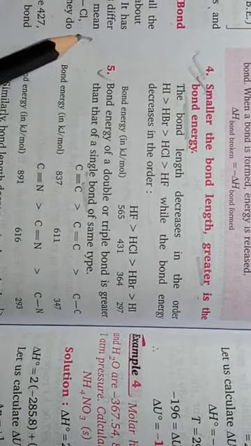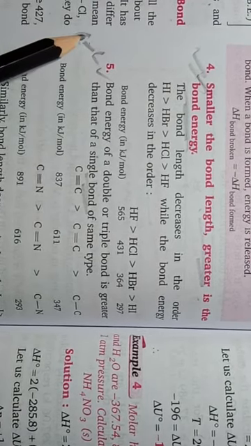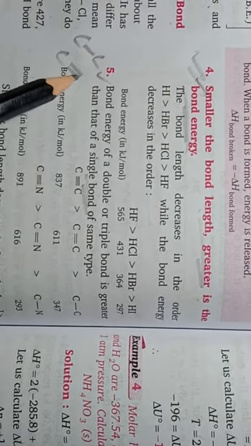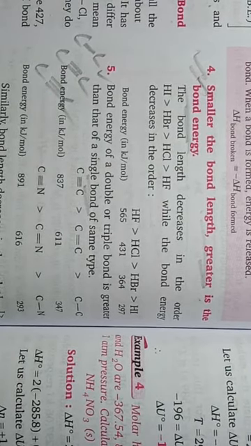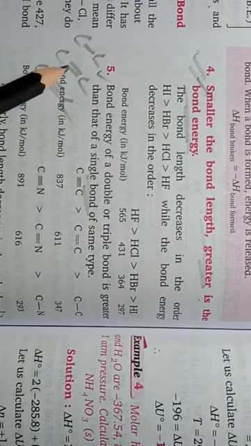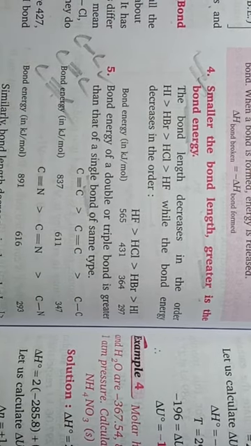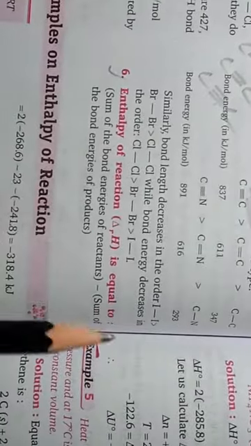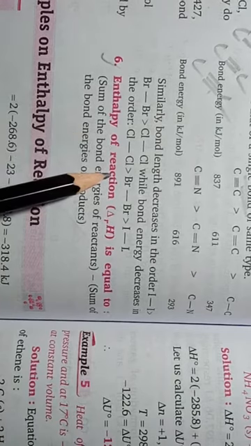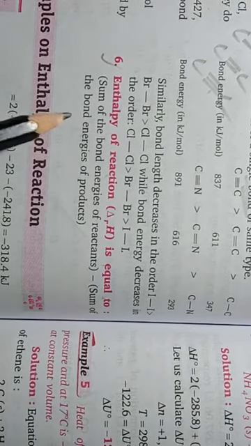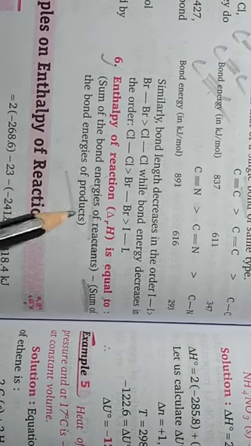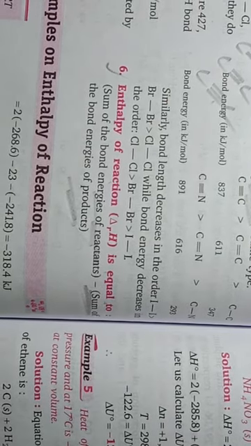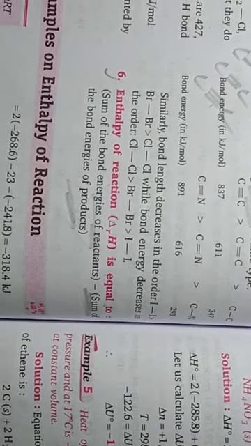So a C-C single bond has the least energy, double bond more, and triple bond highest energy. Then sixth point, enthalpy of reaction is equal to the sum of bond energies of reactants minus the sum of bond energies of products. You can use this relation.